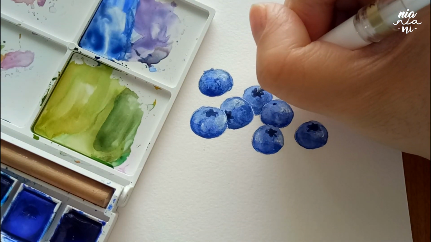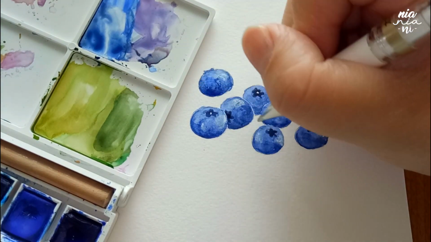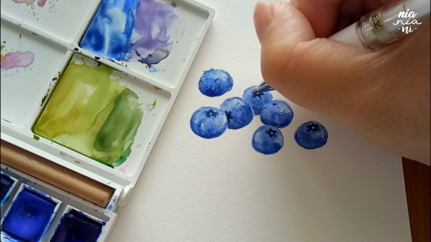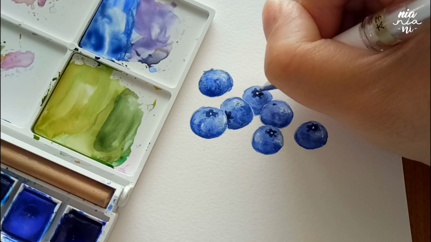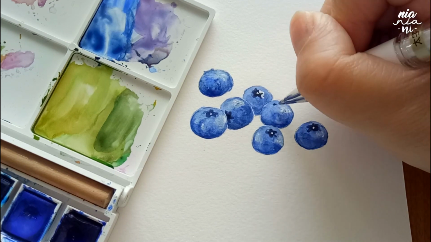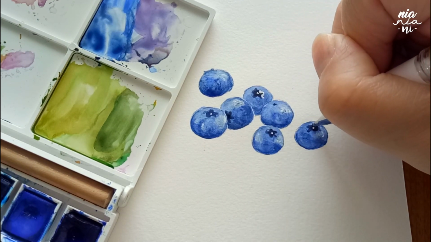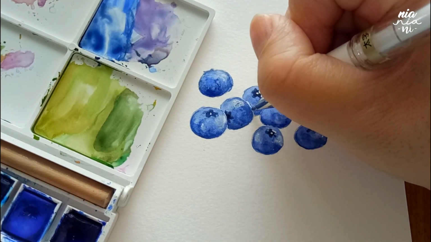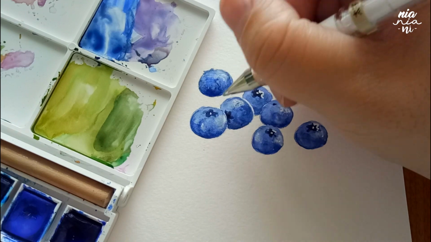I'm going to add a small dot at the middle point of each blueberry, and I'm also going to add additional highlights along the flap of the star shape. Because this gel pen is fairly thick, it will look a little bit out of place, but that's why you can use the same technique to soften the edges of the white color to be more translucent.